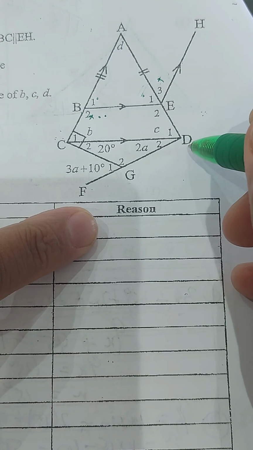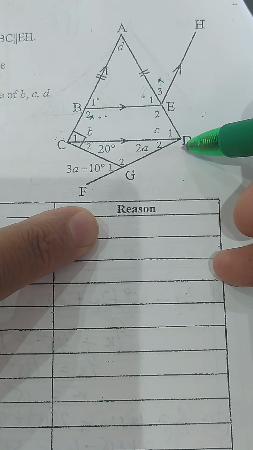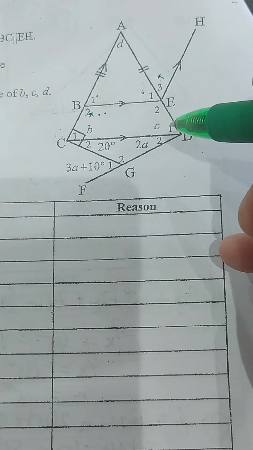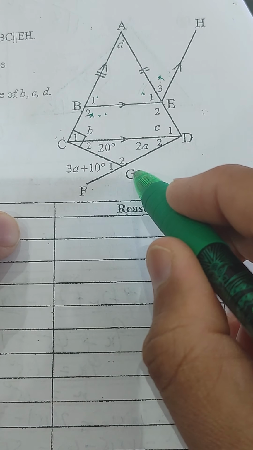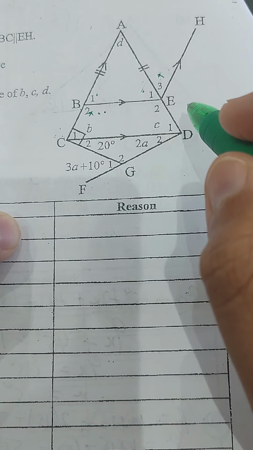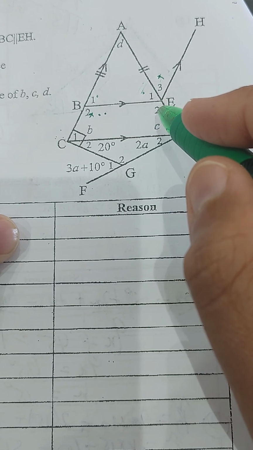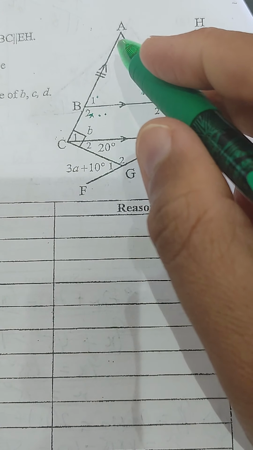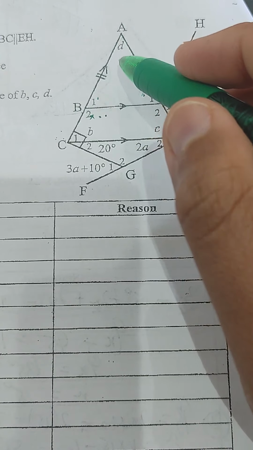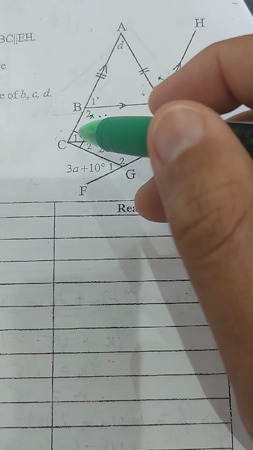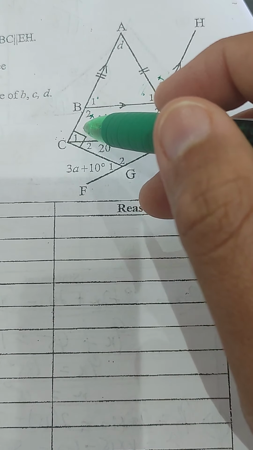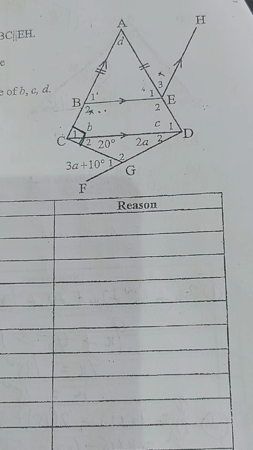If they say DC, then it's in that order, from D to C to F. If it was GD is produced to F, then it's going in the GD direction. Then we are told that ABC is perpendicular to GC, so that's why that is 90 degrees there. Well, I'll go into the next video.